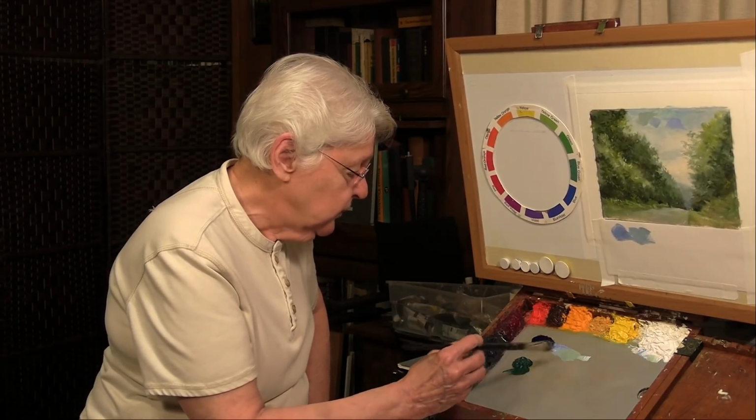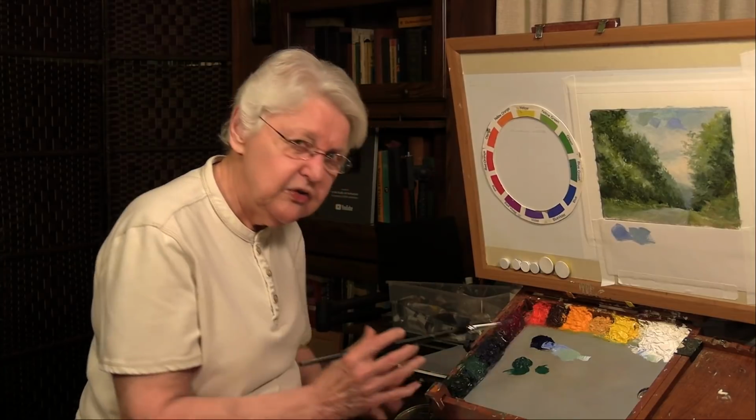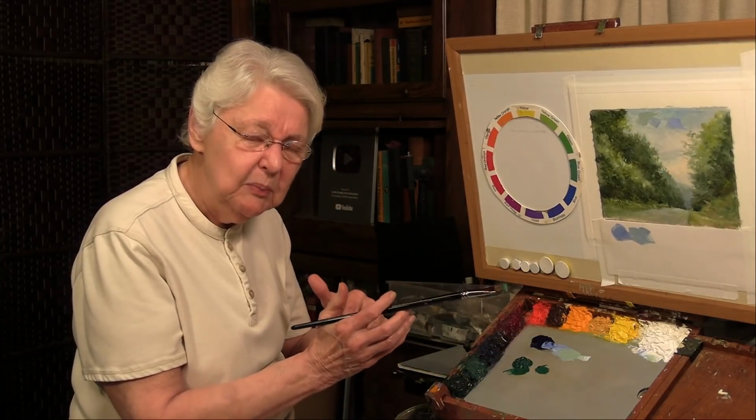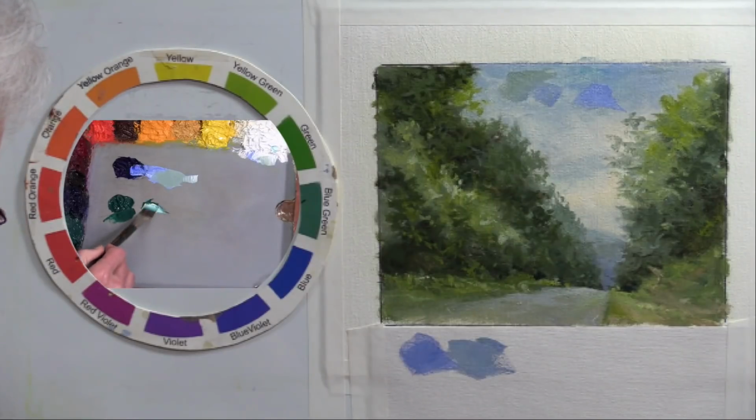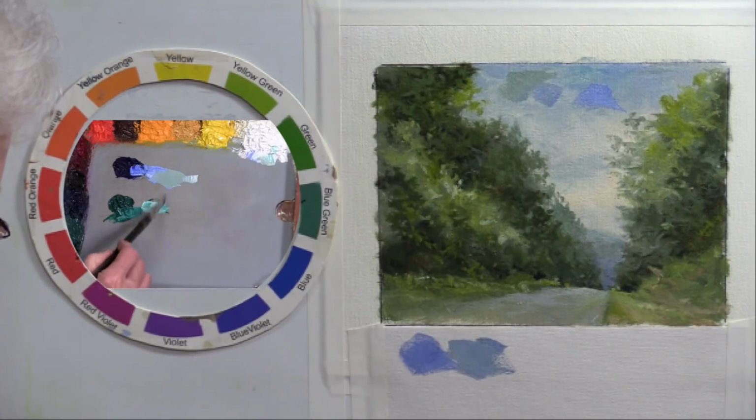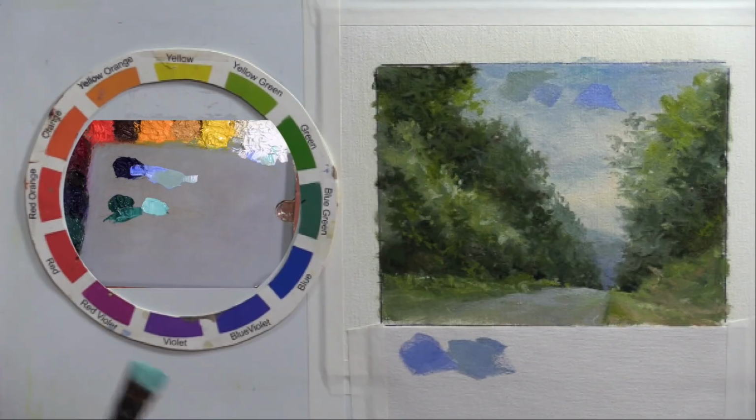Now that's Rembrandt Viridian by itself, which is sort of a blue-green. It does have a little bit of yellow in it, but we'll see, does it have enough yellow in it to really unify? If I take that Rembrandt Viridian, which is very similar, by the way, to phthalo green. Phthalo green is a little stronger. Some phthalo greens have a little more yellow in them, but in hue they're very, very similar.